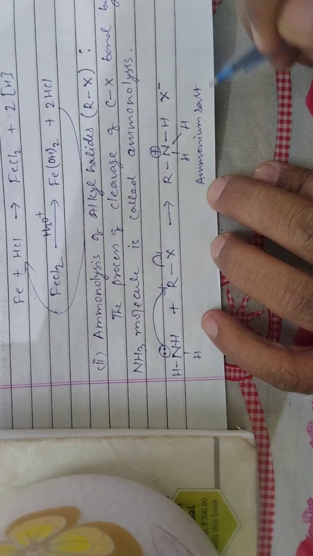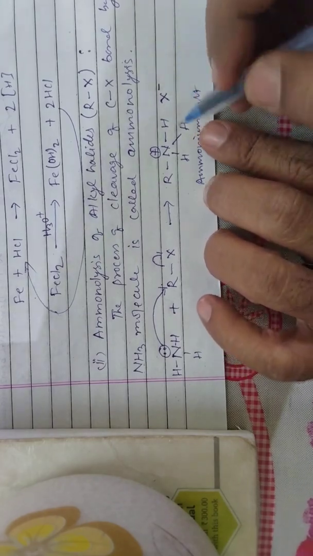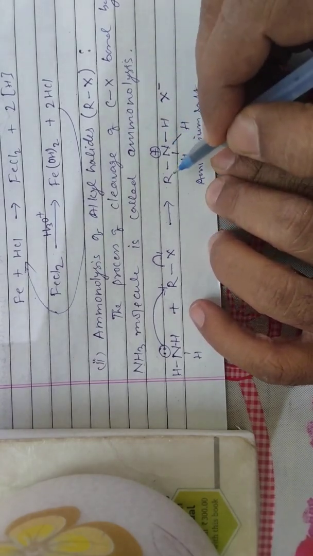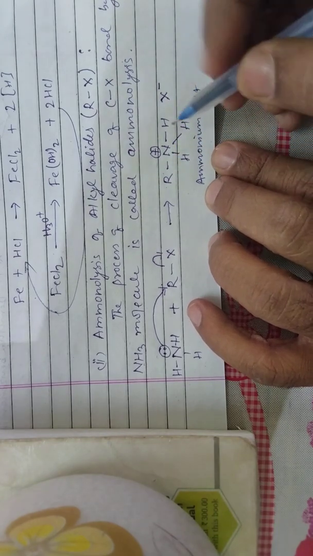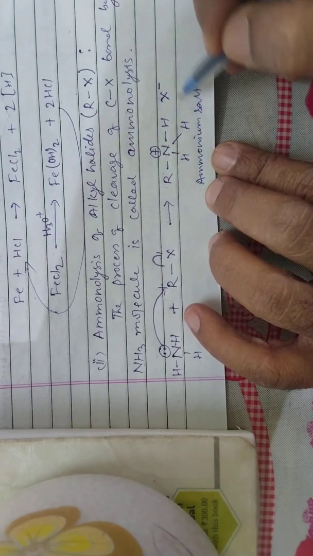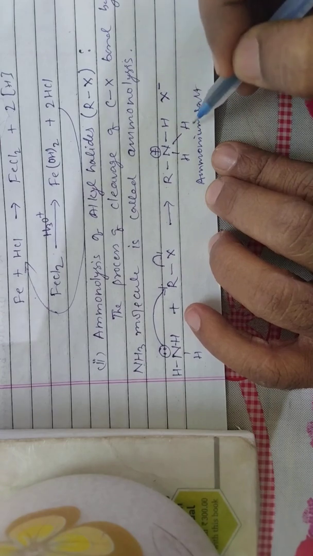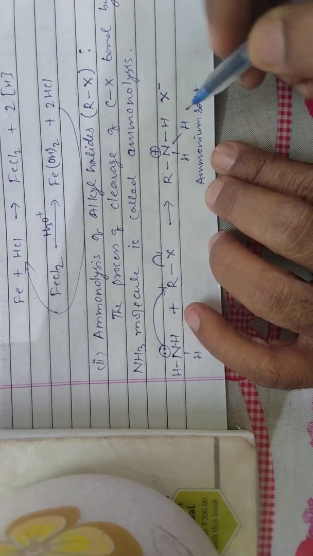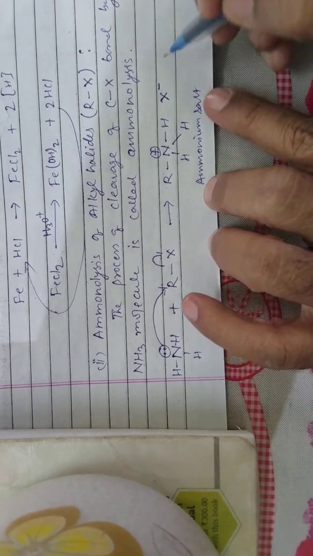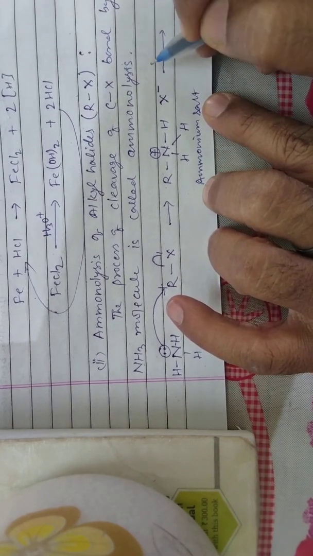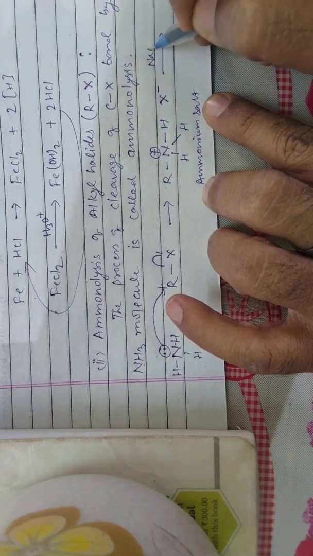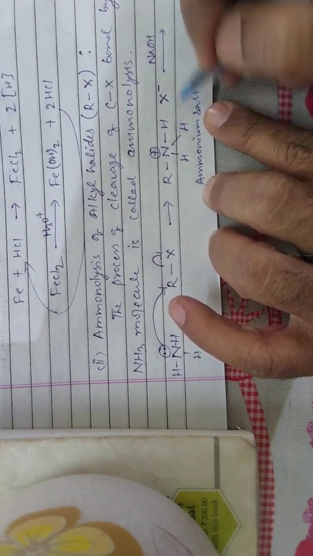From this ammonium salt we can recover the amine, that is RNH2. How? Because HX is a hydrogen halide, like HCl or HBr. So when this ammonium salt is treated with a strong base like NaOH, then HX will be removed.